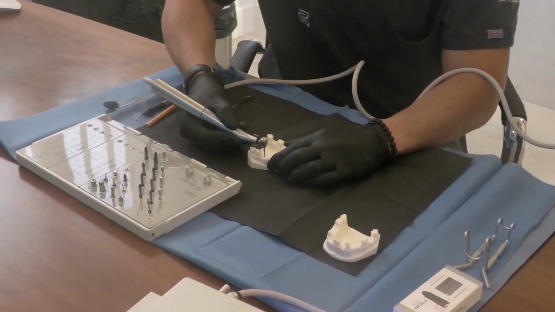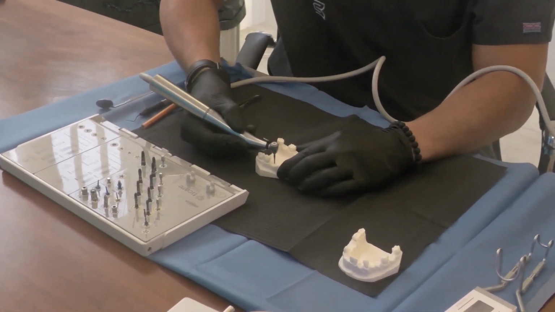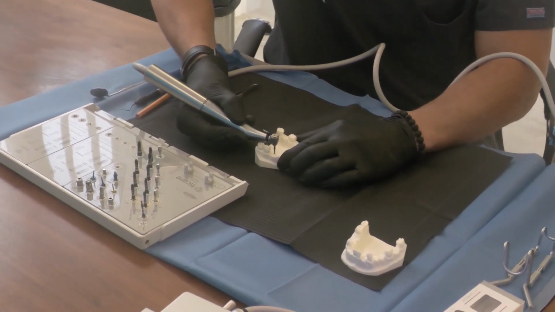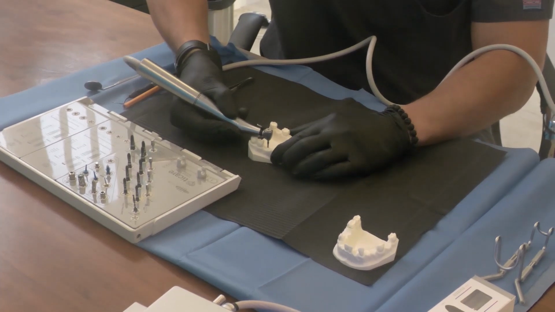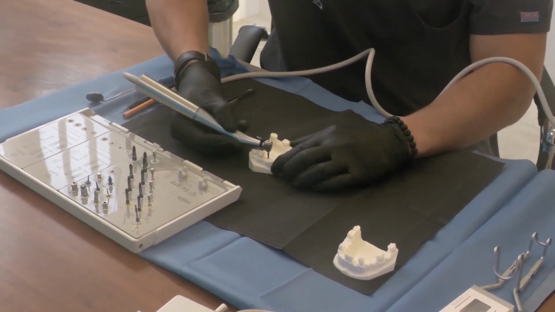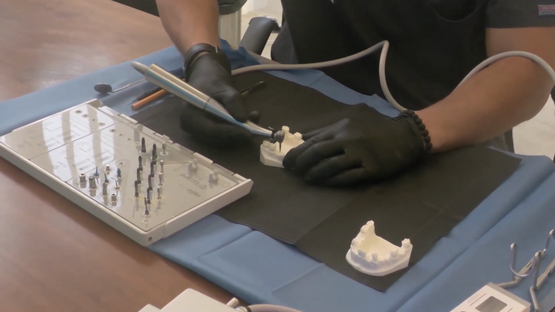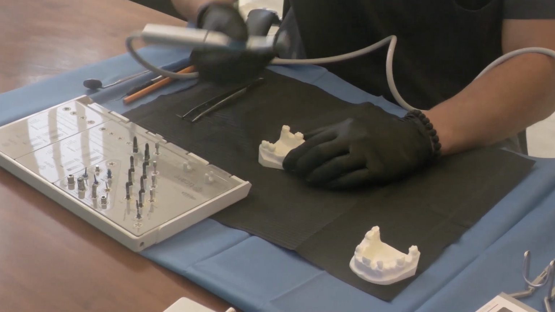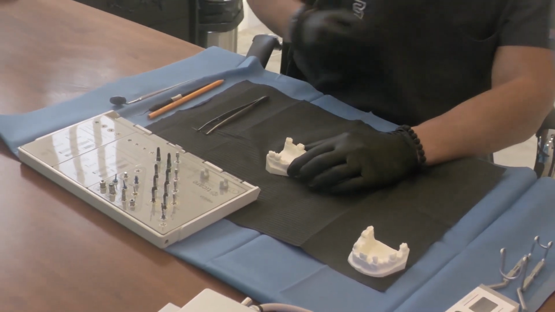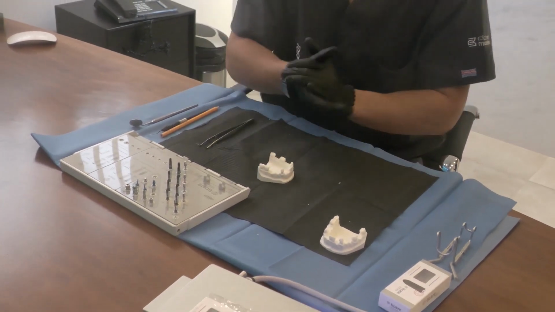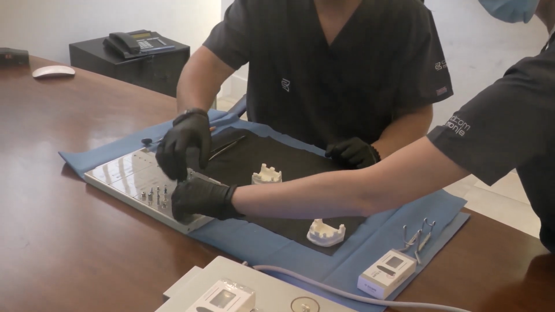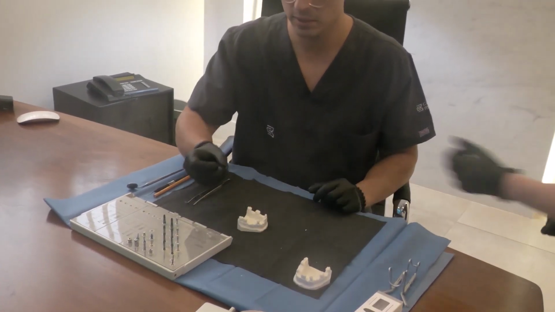with profuse irrigation. Of course, this is not applicable here in this model, and the motion always has to follow an in and out motion in order to get rid of all the debris related to the bone, and in order to have irrigation reach the apical portion of the drilling area to minimize overheating.